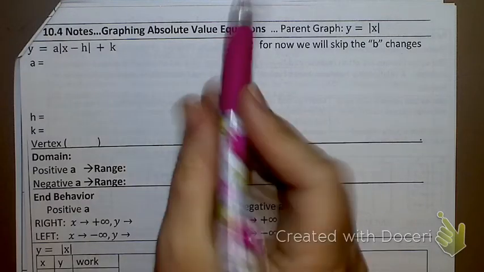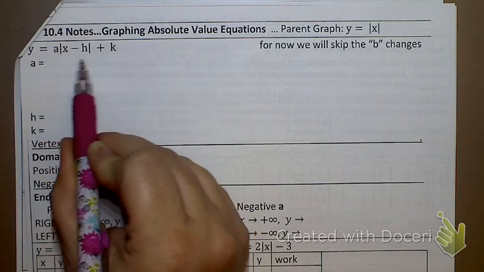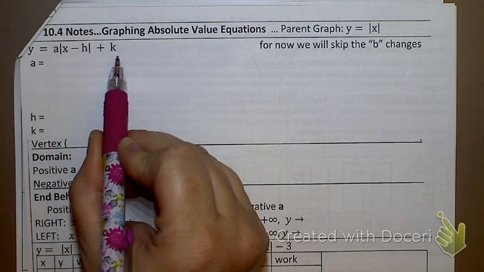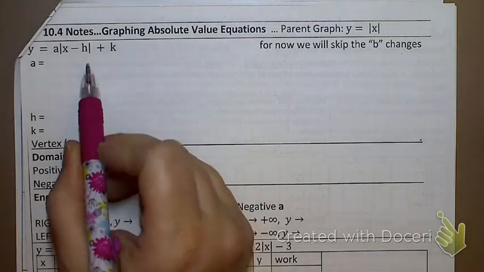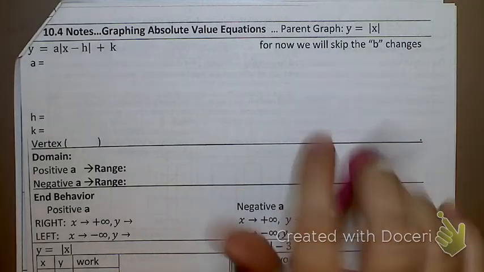Okay? So, we have an equation here. This should look mostly familiar. What's familiar about it? H, K, and A. What is missing? B. I will direct you here. For now, we will skip the B changes on these guys.